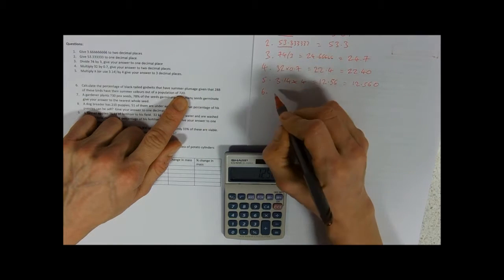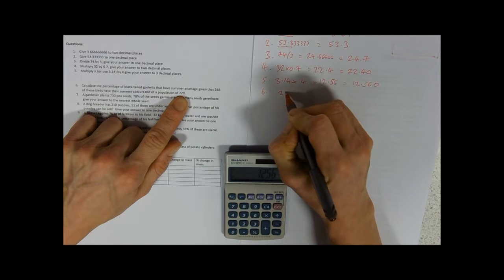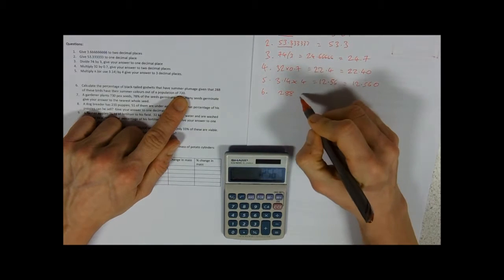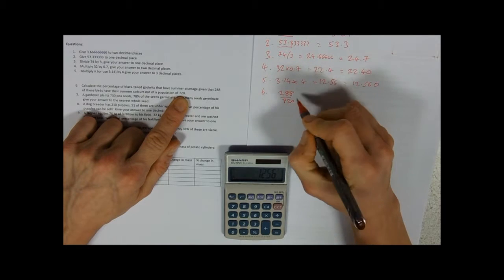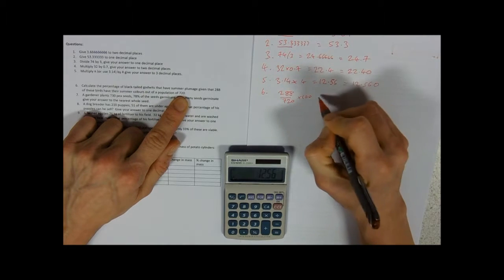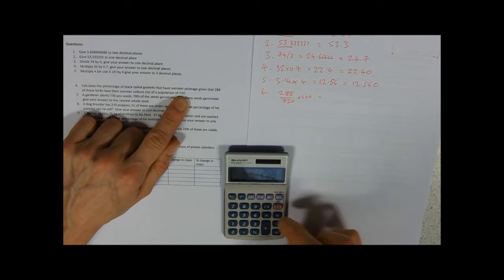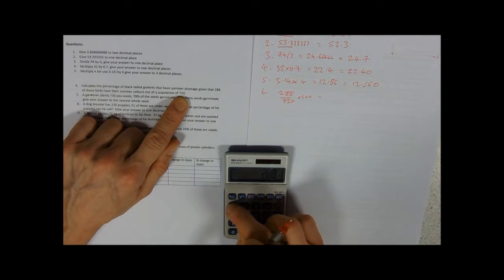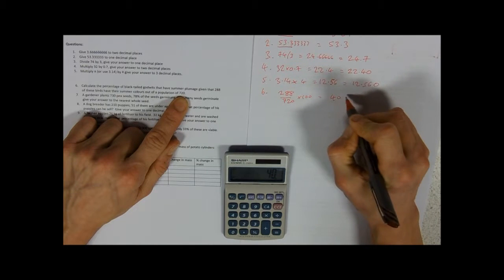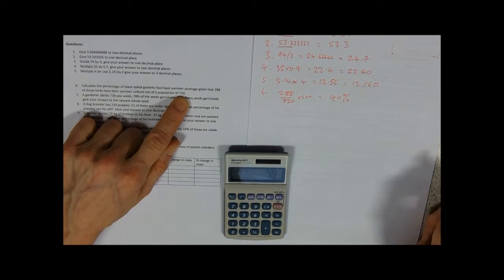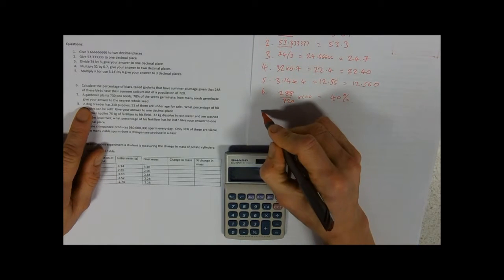So we've got 288 of them out of 720 of them, and that is a percentage. We're going to times that by 100. 288 divided by 720 times by 100 is 40. So that's our percentage there.